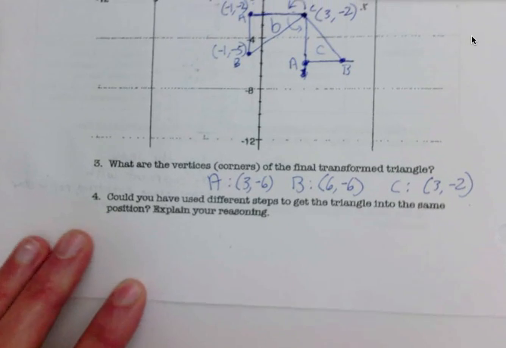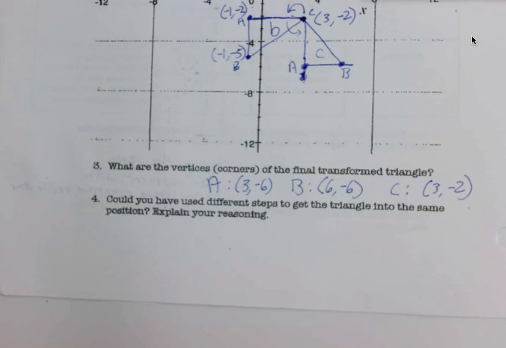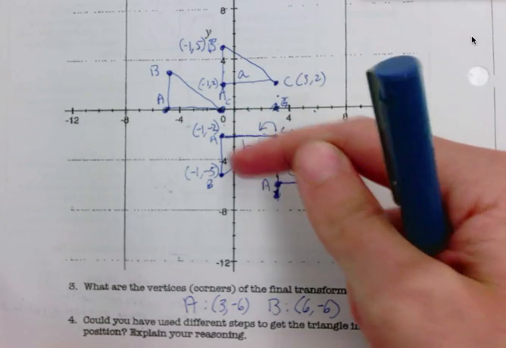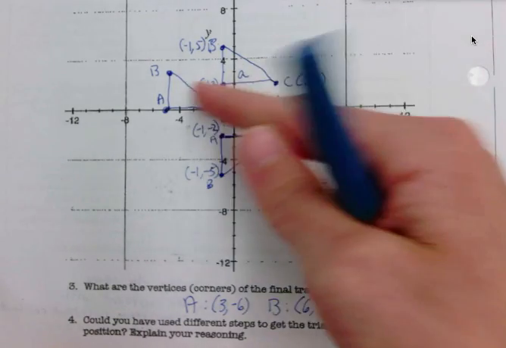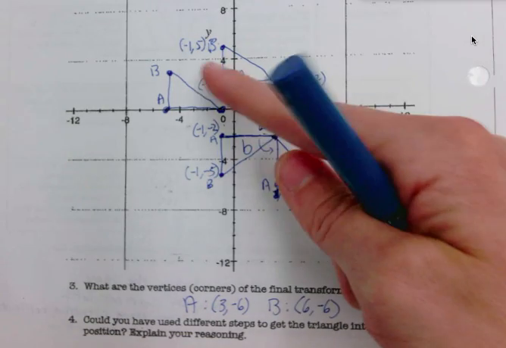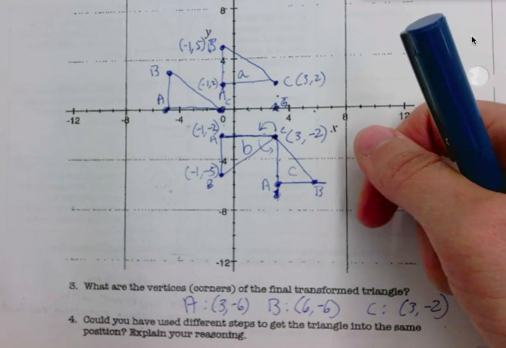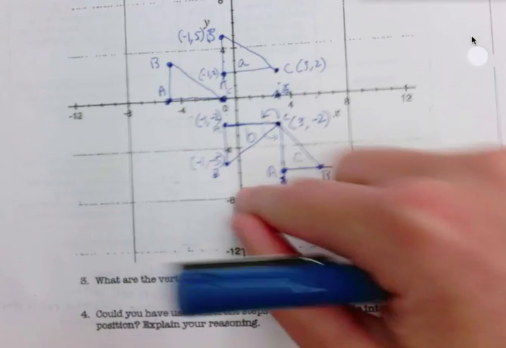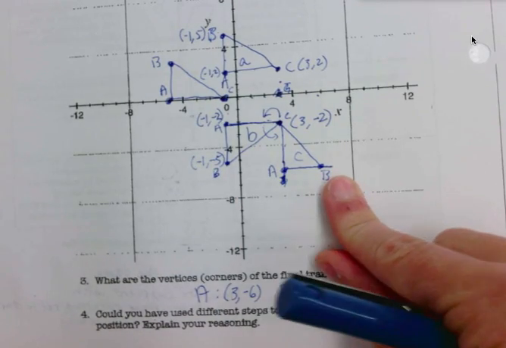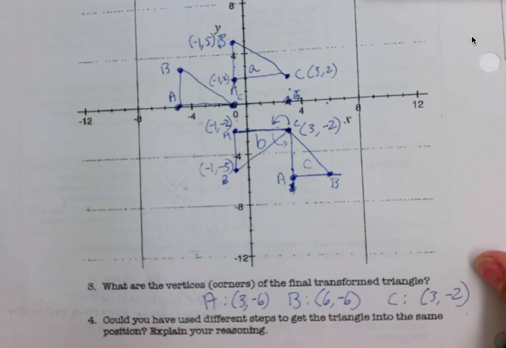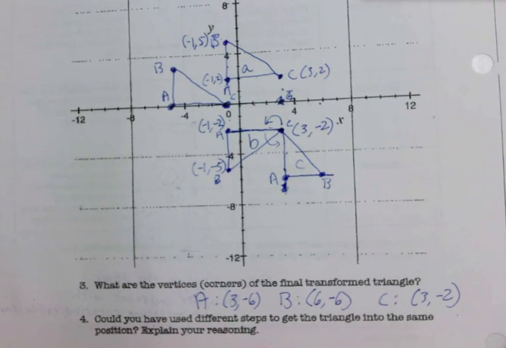Could you have used different steps to get the triangle into the same position? Well, we could have certainly translated first and then done some rotation here without going over or reflecting. Let's see. Sorry, this was the original. I think ultimately the answer is yes, you can go any different way. You could bounce around the coordinate plane to end up at your final destination. There's probably a most efficient way, but that can take some playing around with to think about. So that is the end.